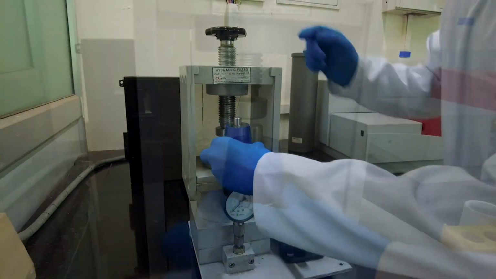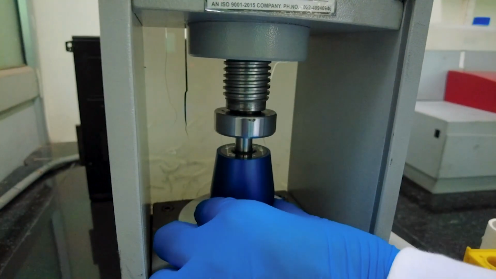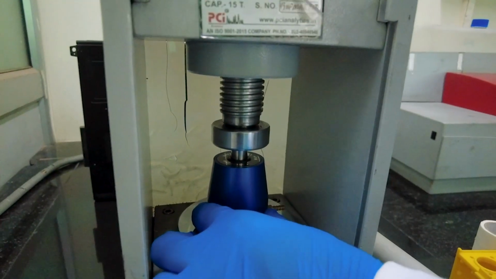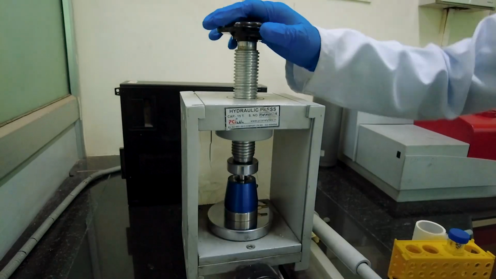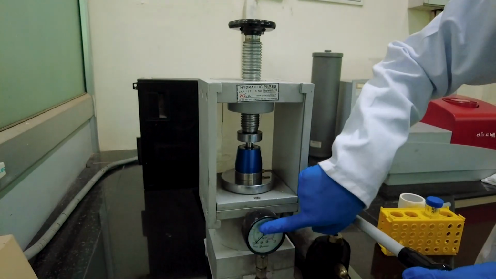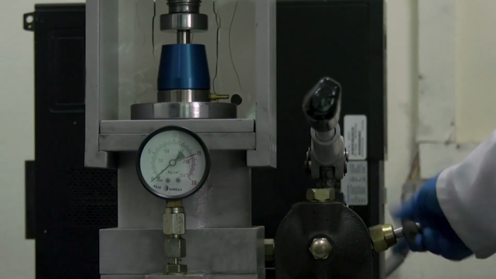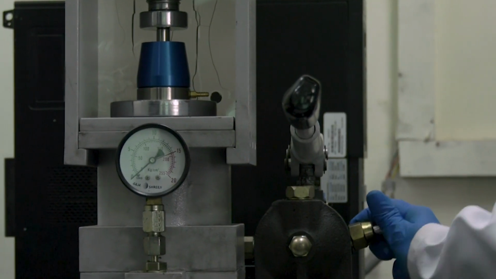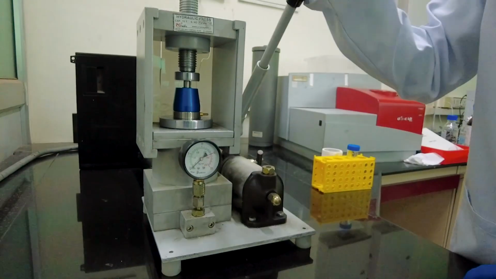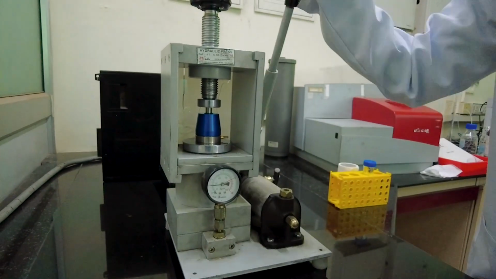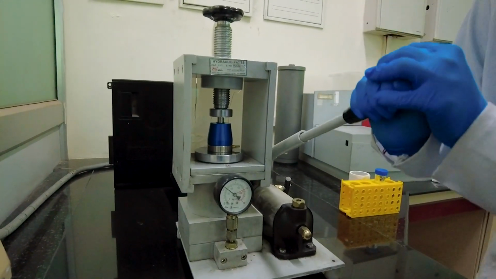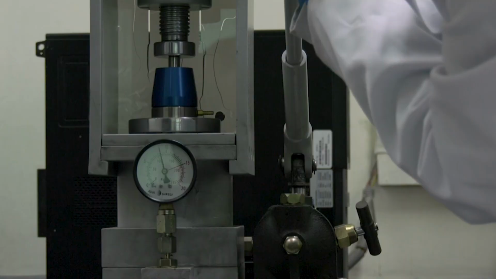Keep the pelletizer in the machine to apply pressure on the pelletizer. The pressure is currently 0, so we will first close the pressure valve and then use the handle to increase the pressure in the pelletizer, which will convert the powder into a pellet. Apply pressure on the pelletizer.